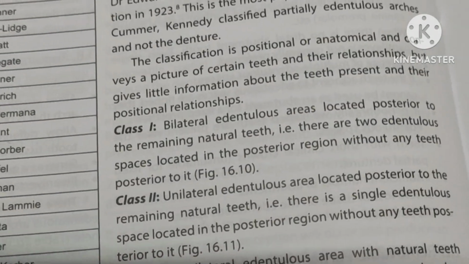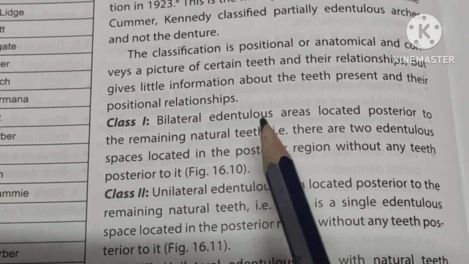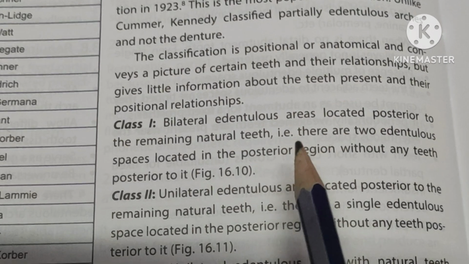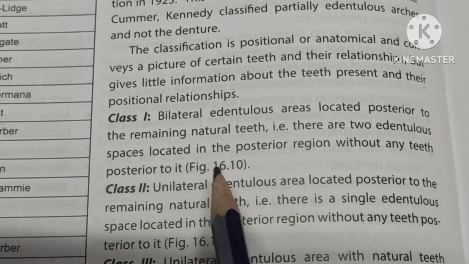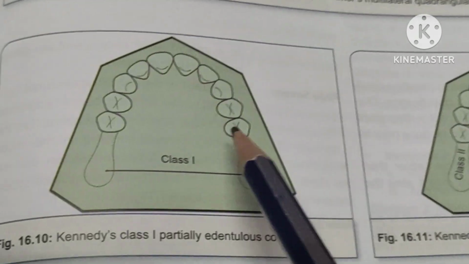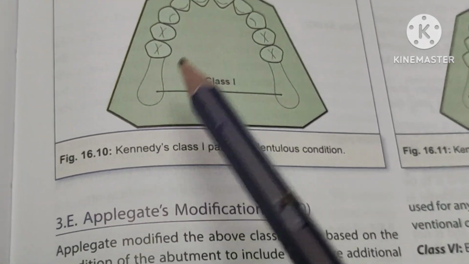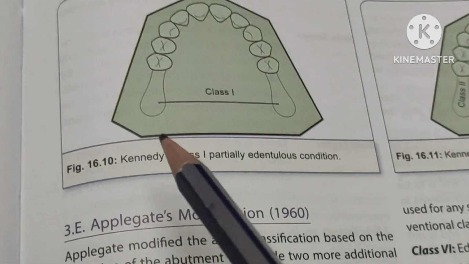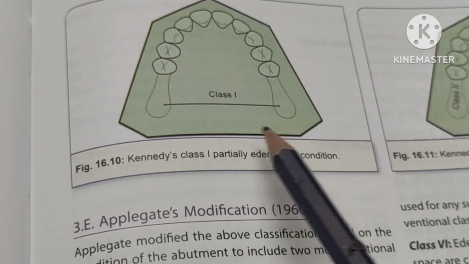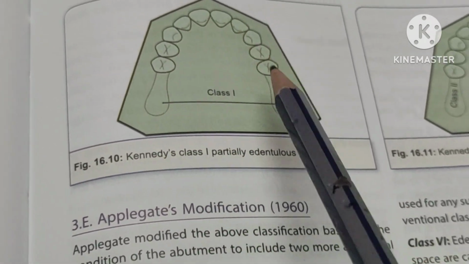So let's begin. In class 1, there is a bilateral edentulous area located posterior to the remaining natural teeth. That is, there are two edentulous spaces located in the posterior region without any teeth posterior to them. So this is the example of class 1. That is, there is a bilateral edentulous area located posterior to the remaining natural teeth.